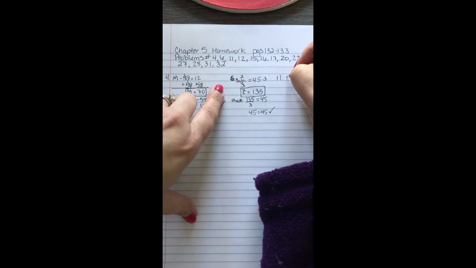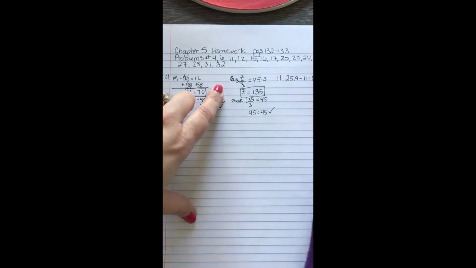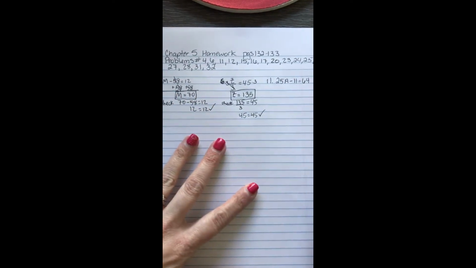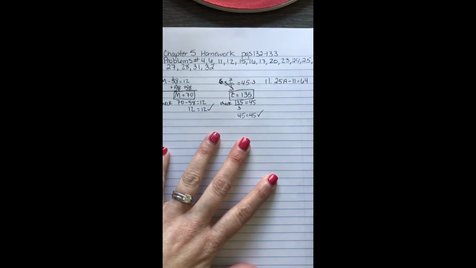Number 11, 25a minus 11 equals 64. Okay, this is a multi-step problem. I want all the numbers to be together and all the variables to be together. So I want to get this 11 over. Since it's minus 11, I do the opposite. I'm going to add 11 to each side.